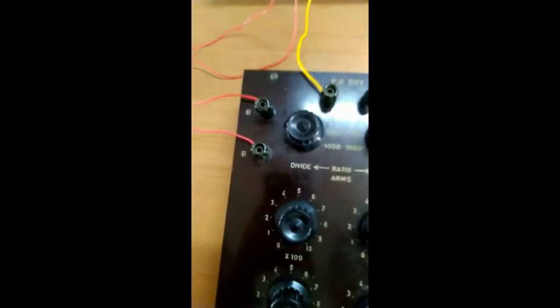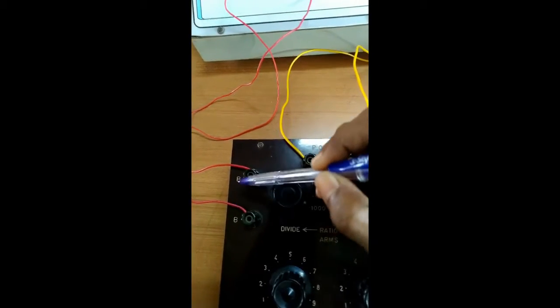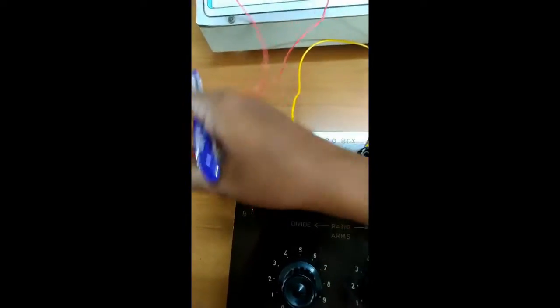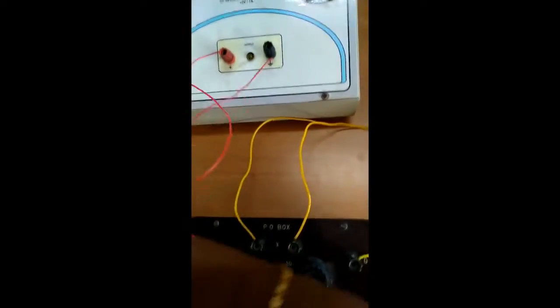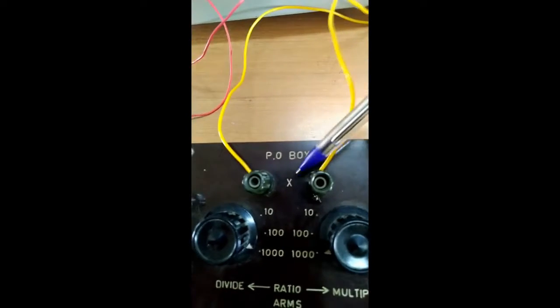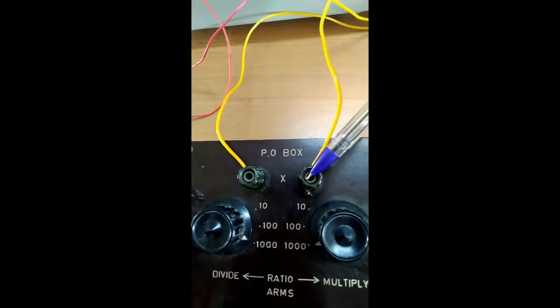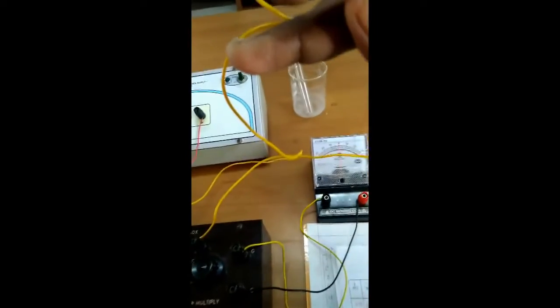The connections in the post office box are very simple. Between these 2 terminals, we need to connect the eliminator, here a 2-volt eliminator. Here it is written as B. This B represents battery. So from these 2 terminals, you need to take 2 wires and connect them to the battery. And here we have an X. In between these 2 terminals, you need to connect the unknown resistance. So this is our unknown resistance, and these 2 terminals are connected to this unknown resistance.